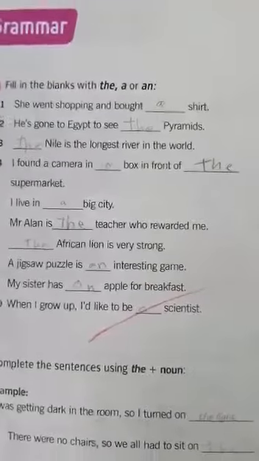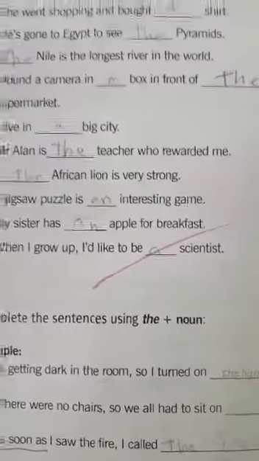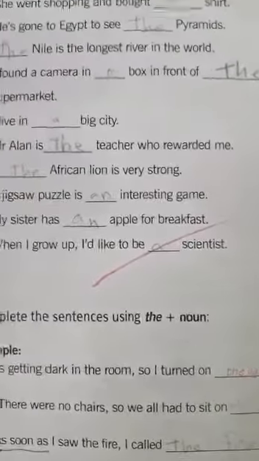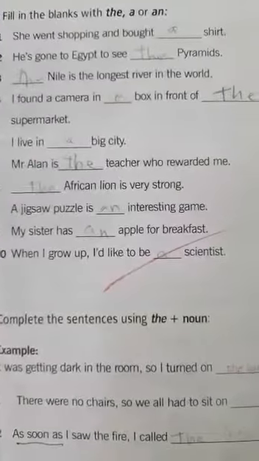It's just information. When I grow up, I'd like to be a scientist. Now, scientist of what? If I put scientist of the, for example the earth, I will put the. But I didn't mention the what, scientist of what, so I put a.